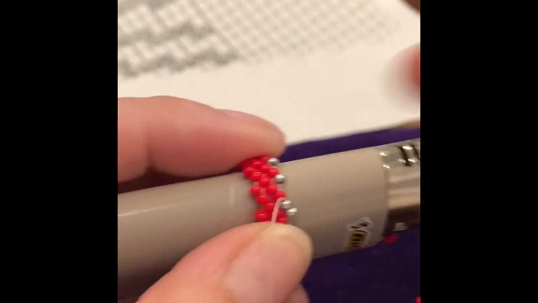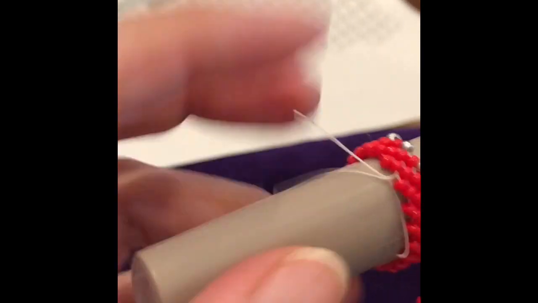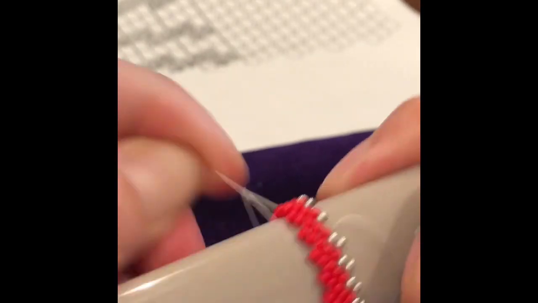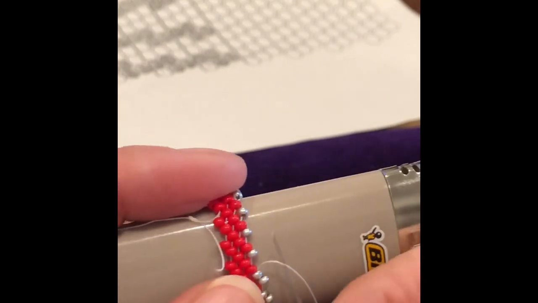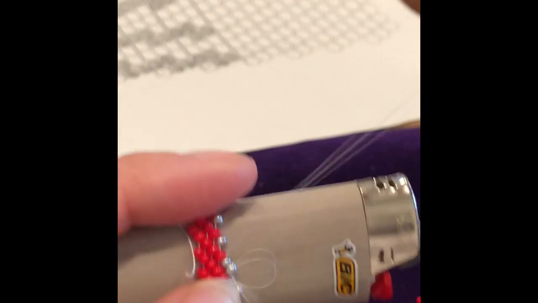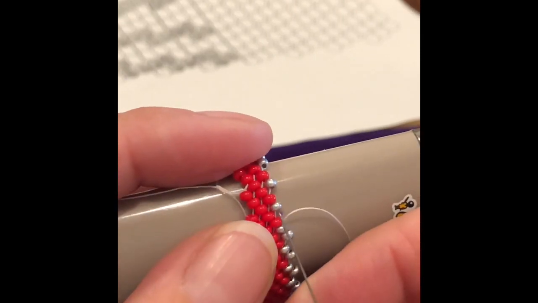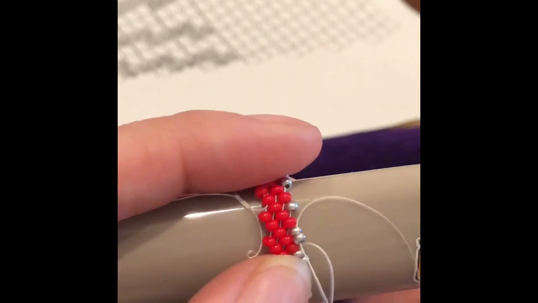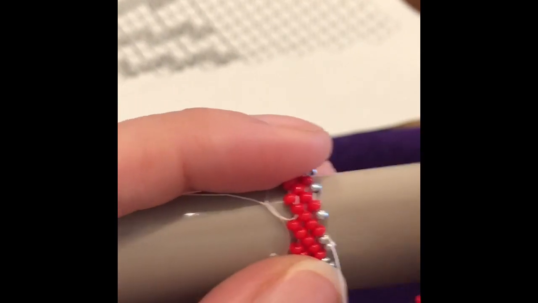And with this beading, it can be adapted, it's adaptable. Say, for example, I didn't get it right on the pattern as I wanted. I can change it up and it will be just as nice, as long as I remember when to change the pattern, and that's at the beginning of the row after the bridge.